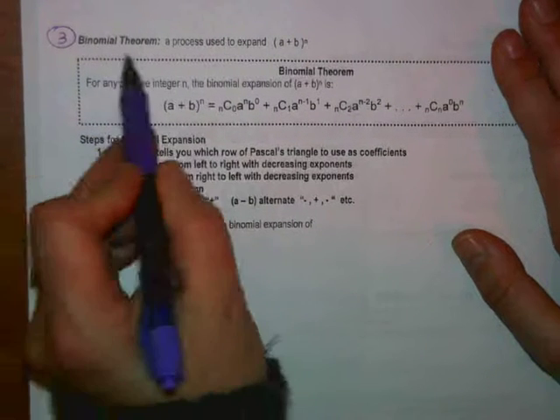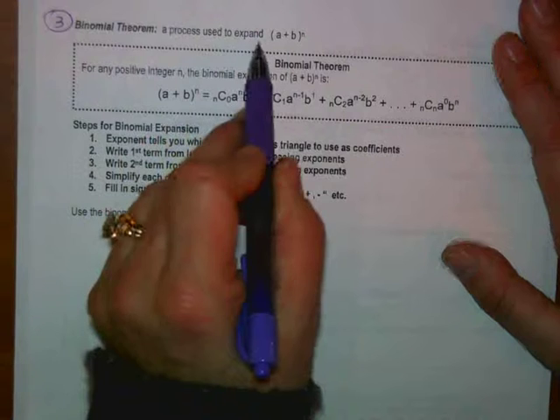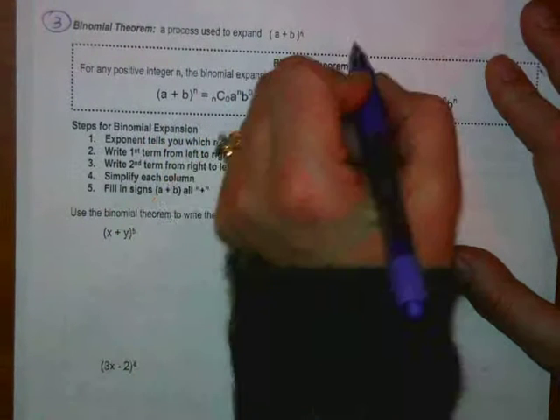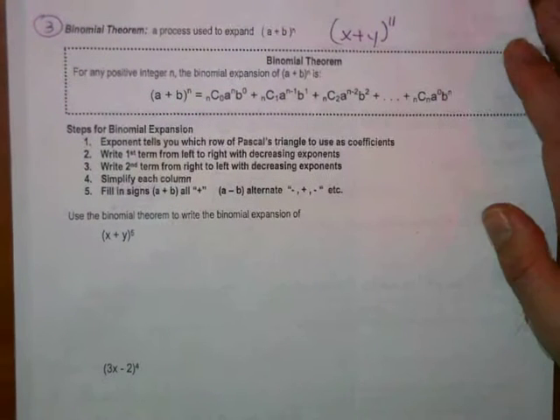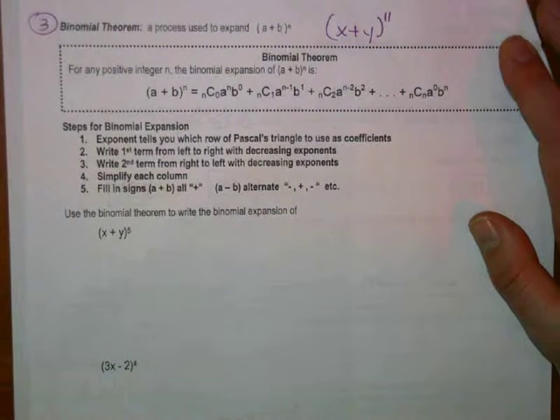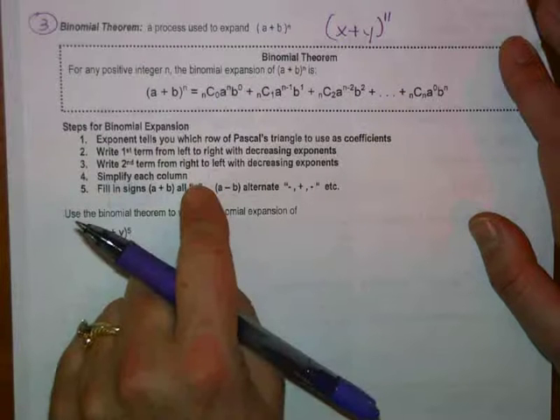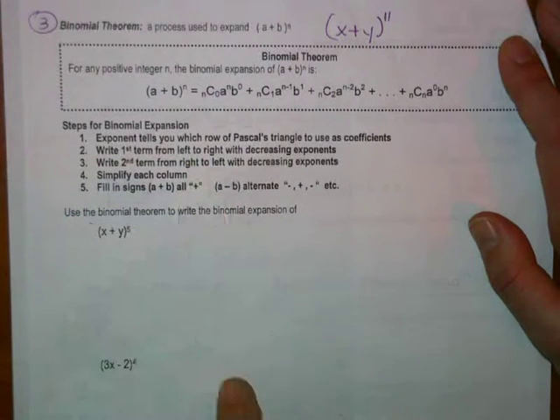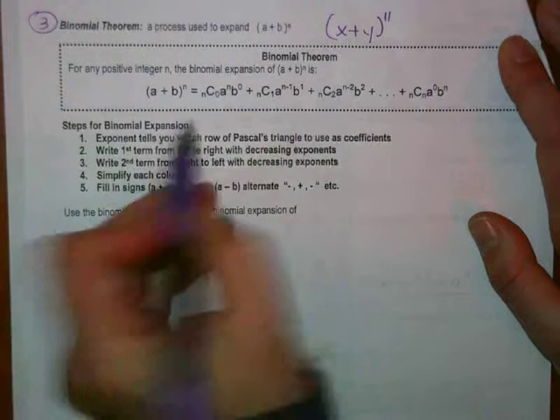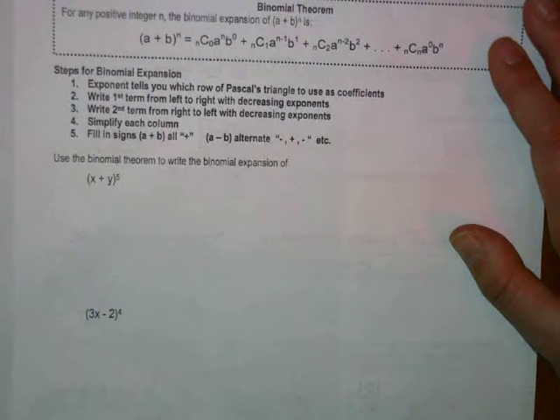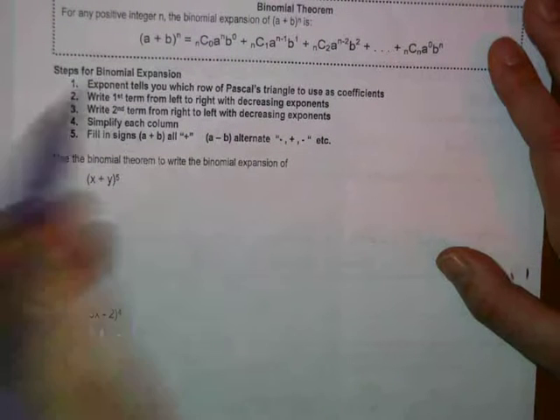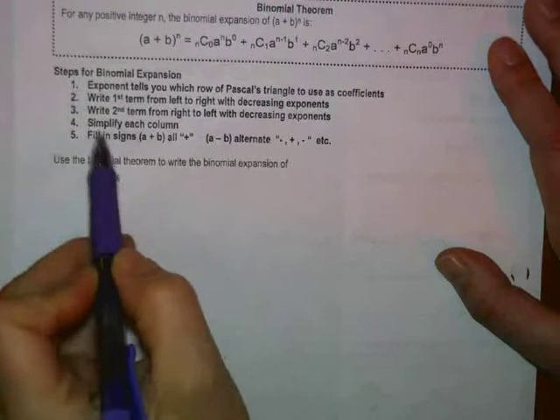Binomial theorem. It's a process used to expand binomials. Let's say you had something like this. That would be pretty crappy to have to FOIL out, wouldn't it? There's this beautiful method you can use off Pascal's triangle that does it really quickly. This looks nasty. I'm going to show you a much easier way. I'm a step person. I follow directions. All right, here's the step-by-step.